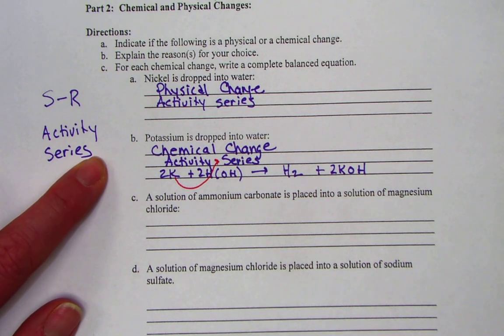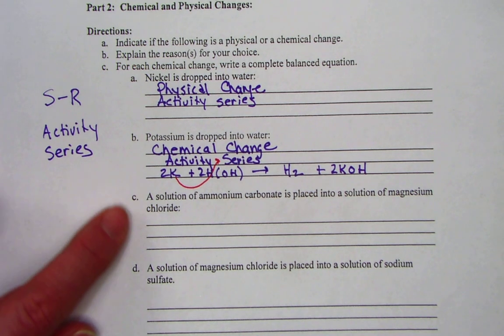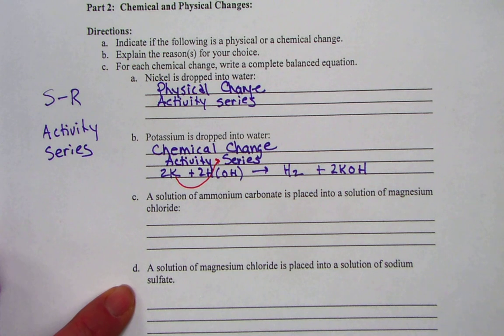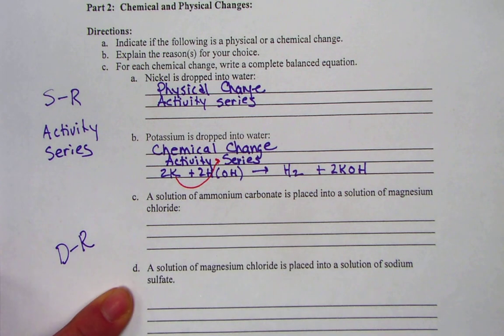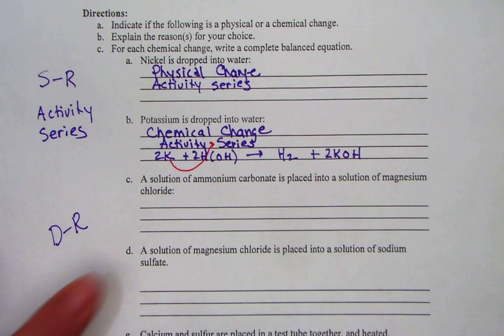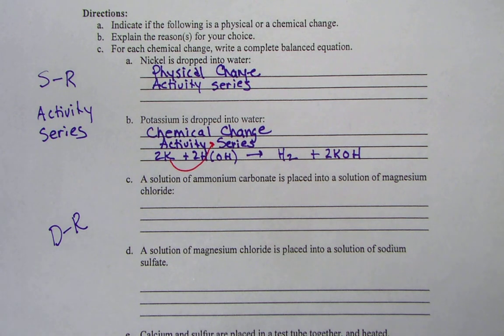You'll use your activity series to decide will the reaction occur. As mentioned, letters C and D also go together. These patterns of change will be a double replacement. And what we'll need to decide is if we have a driving force for a double replacement. I remember pointing up here to this poster where it says driving forces could include making a gas, making a water, or more probable, a precipitate with the help of our solubility table.